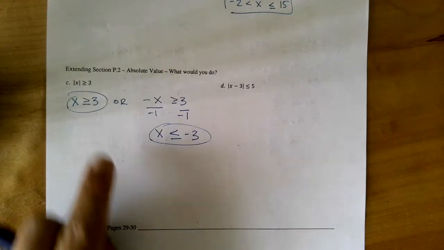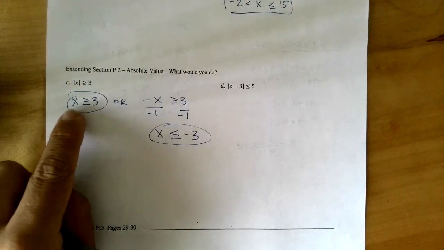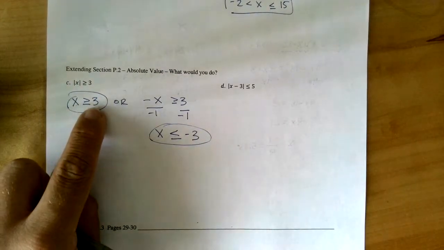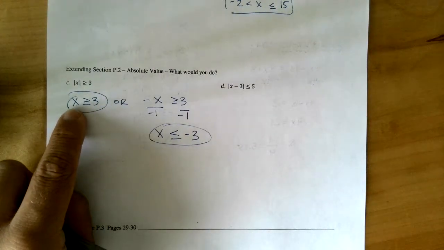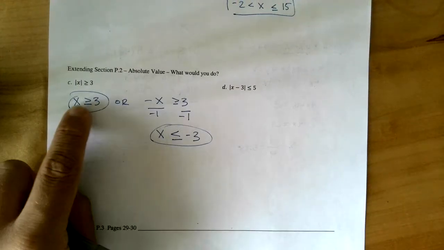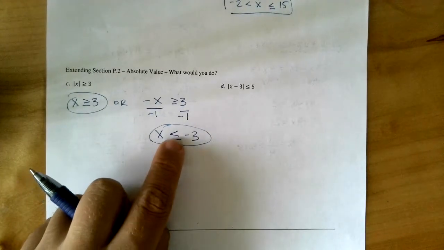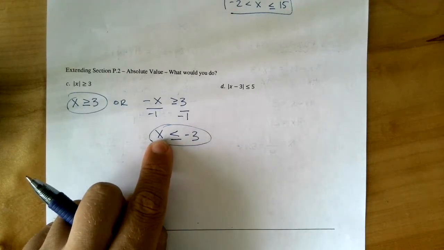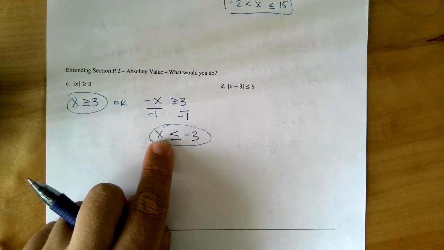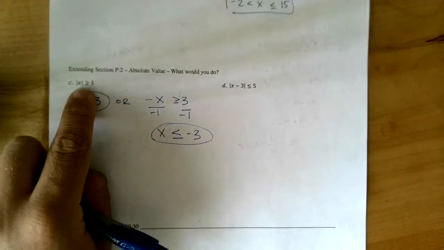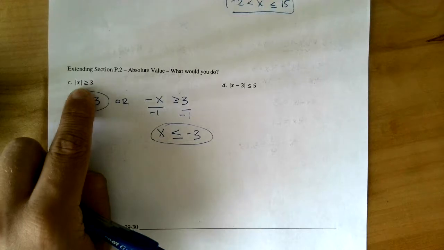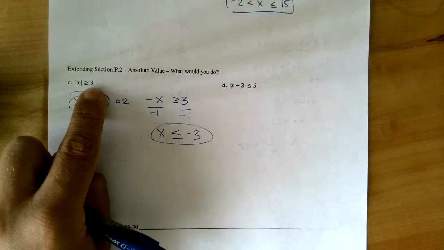Both of these answers make sense because here, what numbers are bigger than or equal to 3? 4, 5, 6, 7, their absolute values still 4, 5, 6, 7, still bigger than 3. Over here, if I think of numbers smaller than negative 3, that's negative 4, negative 5, negative 6, negative 7. And their absolute values are 4, 5, 6, 7. When we go back to the original, that makes sense. Their absolute values are still bigger than or equal to 3.